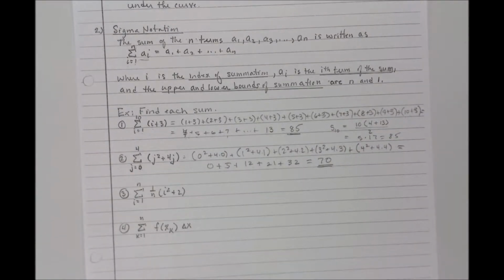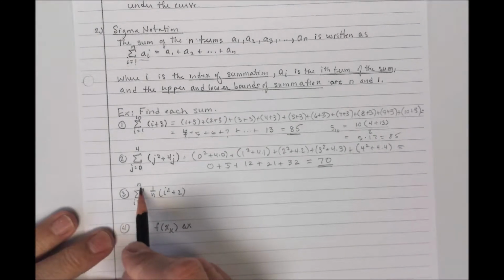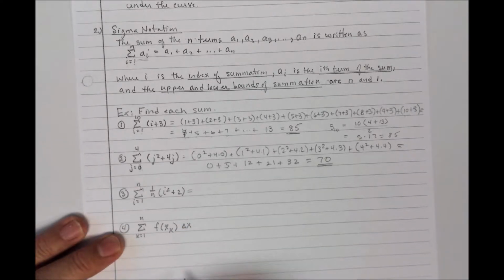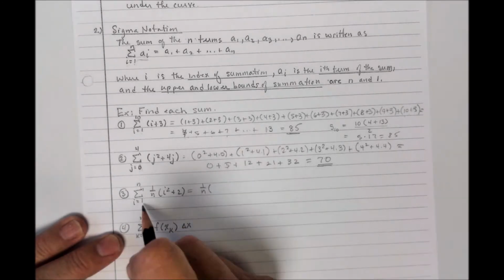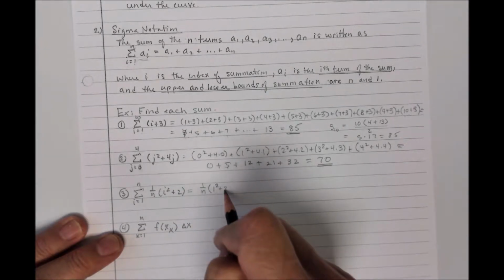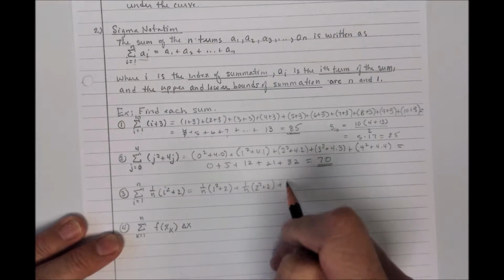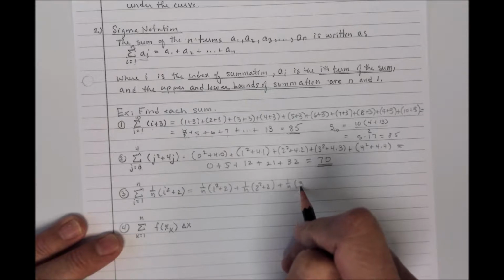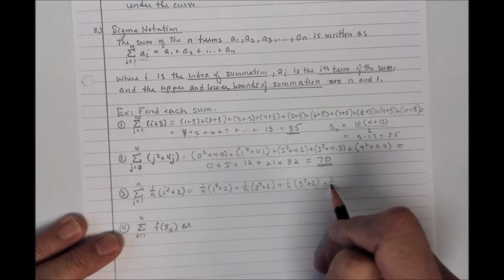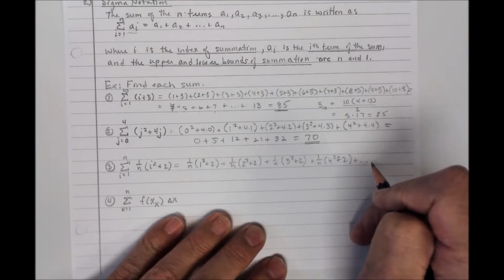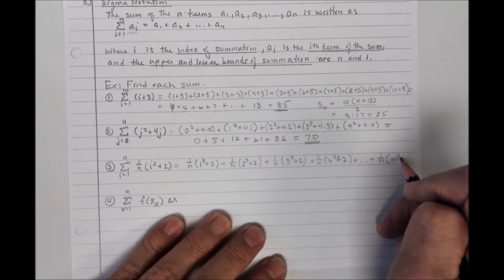Now I can get actual sums, or I can get actual amounts. As you'll see in the next example, it's going to be more of an expression because my upper limit is not a value here. It's represented by n. So this is adding the first n terms. So I have 1 over n, and then I plug 1 in here for i, so that'd be 1 squared plus 2. Plus then I have 1 over n times 2 squared plus 2. And I have 1 over n times 3 squared plus 2. And 1 over n times 4 squared plus 2. Whoops, excuse me, plus 2. And I continue this till I have 1 over n times n squared plus 2.